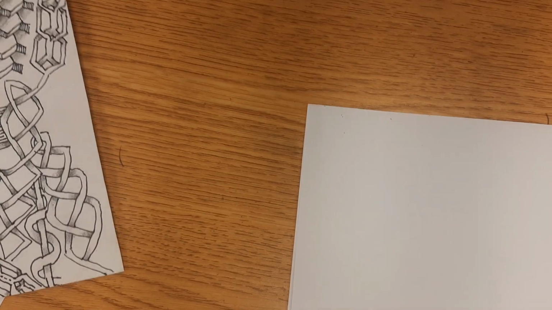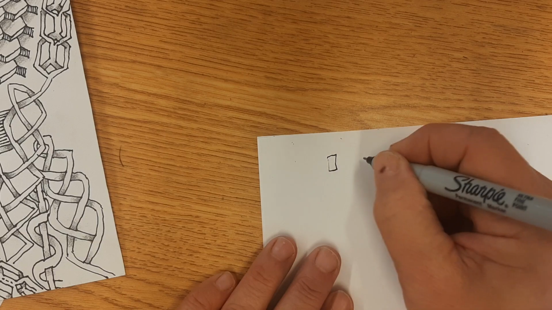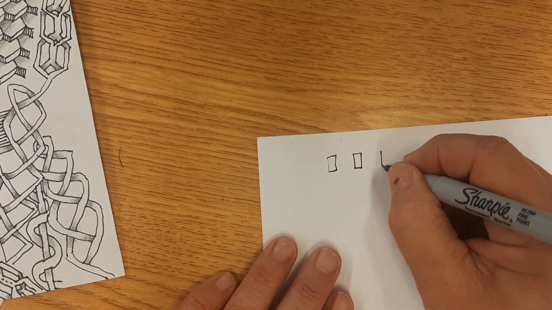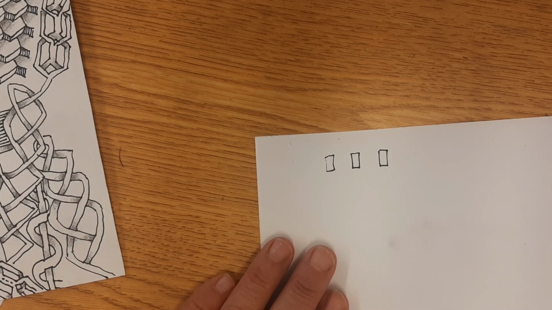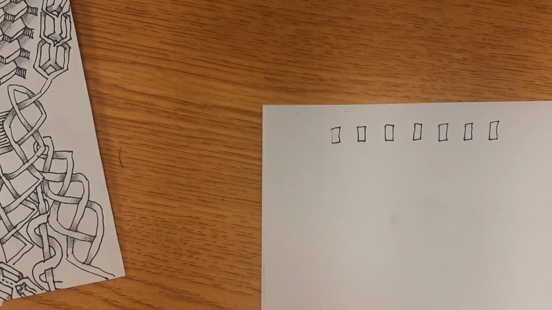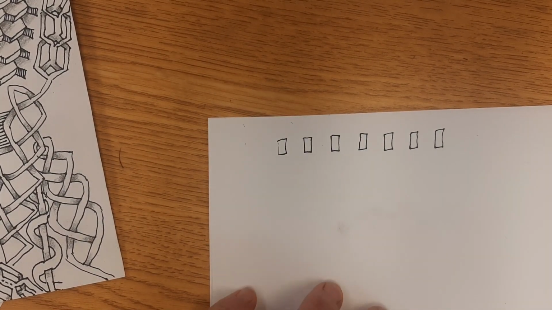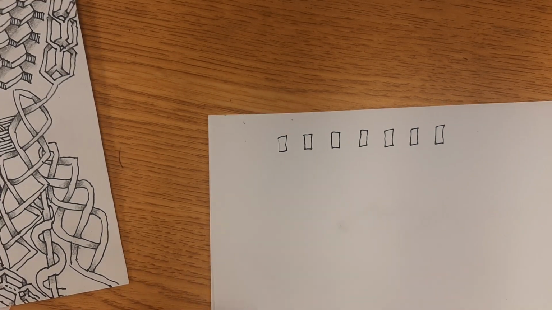So first step. Make a row of smaller rectangles with space in between. I'm going to hit pause and finish. I'm going to do 8. Okay, so I have my 8 rectangles, and now you should pause and do your 8 rectangles. Go ahead. Now would be a good time. Pause. No, really, pause. Okay, now I'm going to go forward.